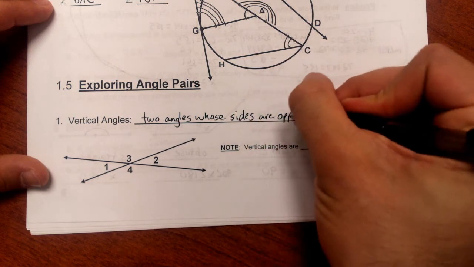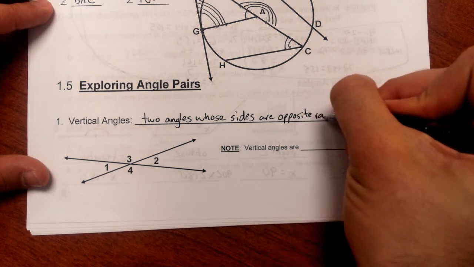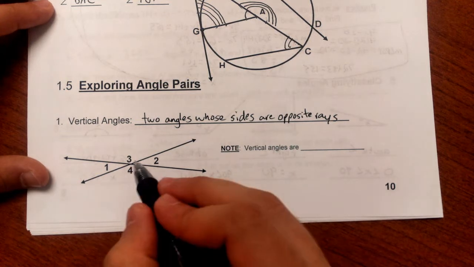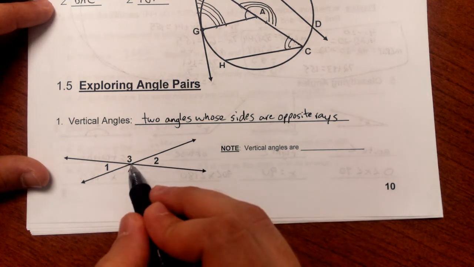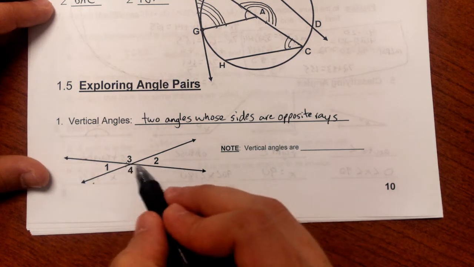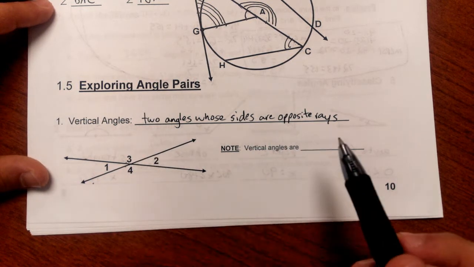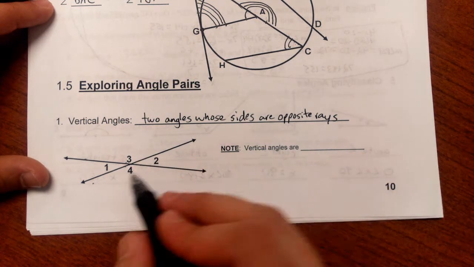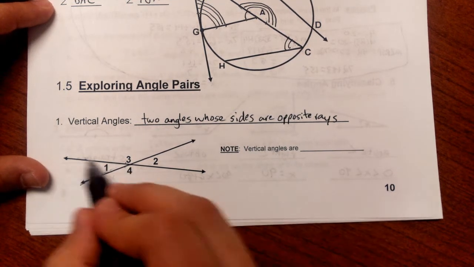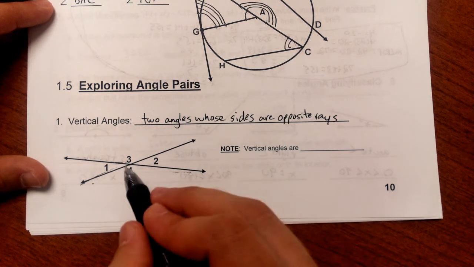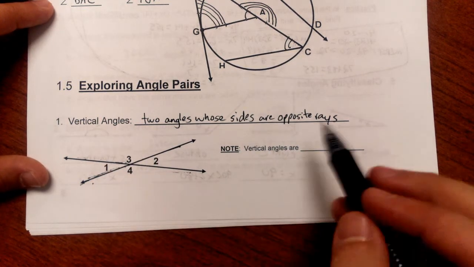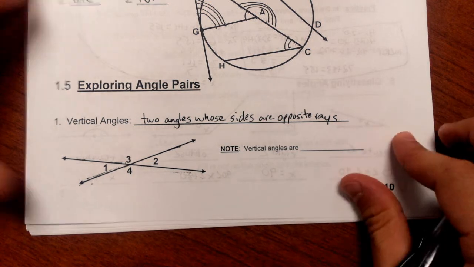So in the example below, we can see that we've got one ray going out this way, another ray going out this way, and one ray going from here to here, and another from here to here. So, two angles whose sides are opposite rays. If I look at angle 1 and 2, this side is opposite that ray, and this side is opposite that ray. So you can see vertical angles are formed where their sides are both opposite rays of each other.